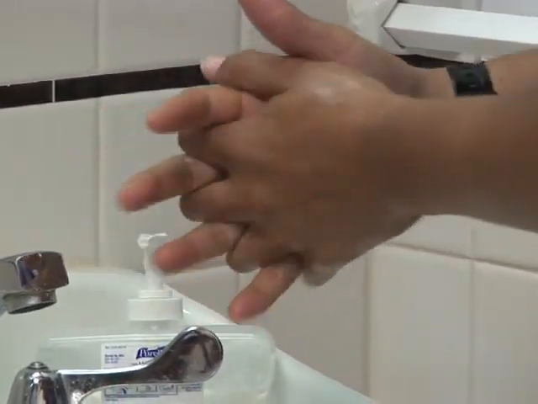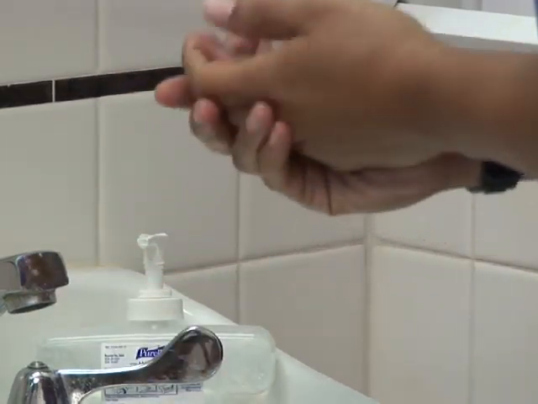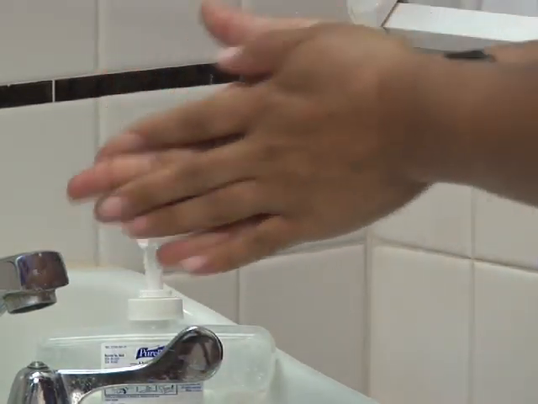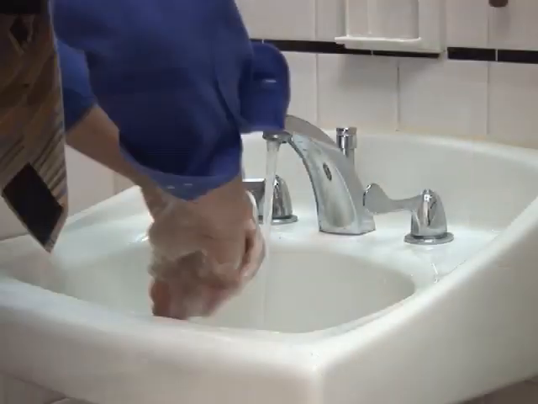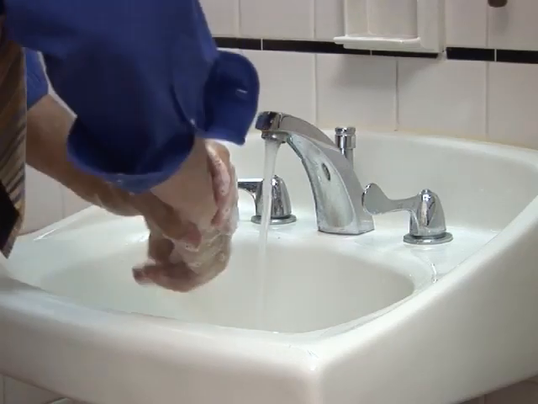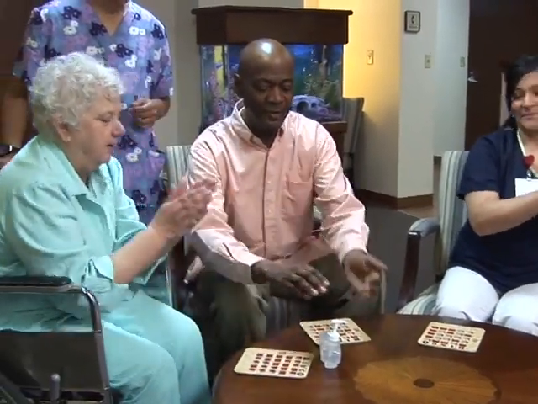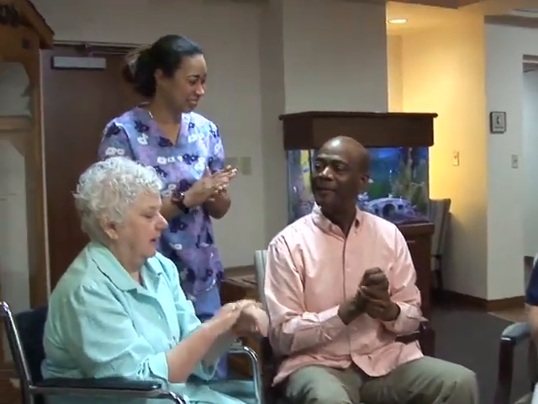When using alcohol-based rubs, apply product to the palm of one hand. Rub your hands together, covering all surfaces of your hands and fingers. Rub until your hands are dry. After every 5 or 10 uses of antiseptic gel, always wash hands with soap and water. It doesn't stop there. Demonstrate proper hand washing to residents and remind visitors and volunteers to wash properly and often.